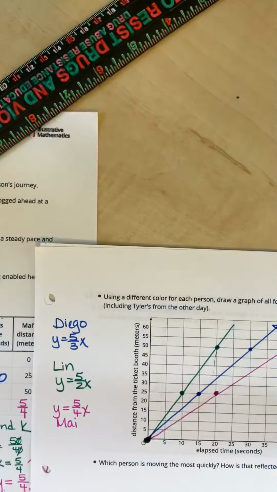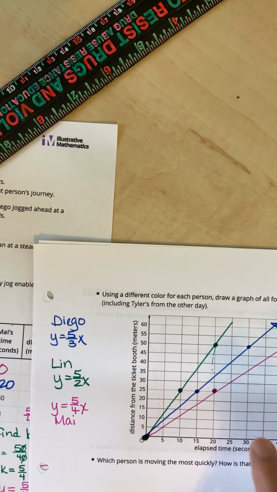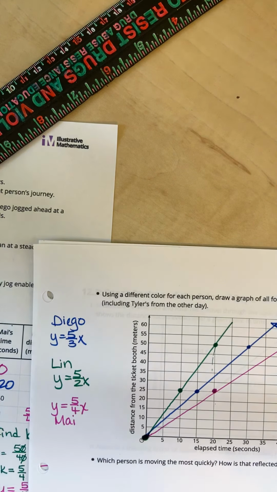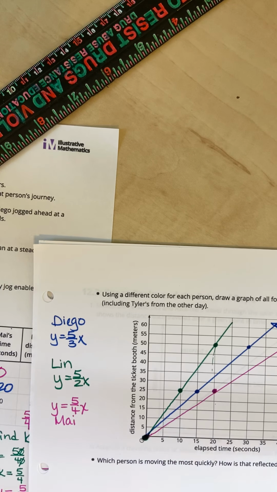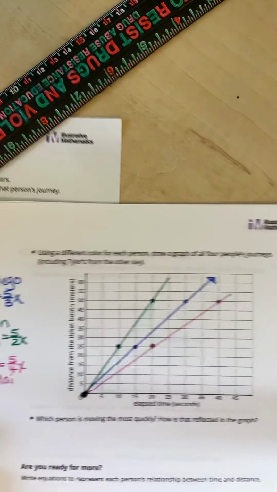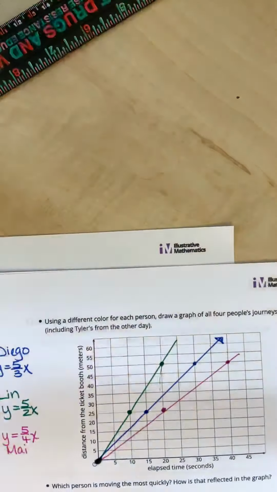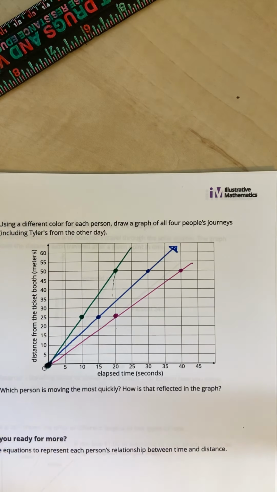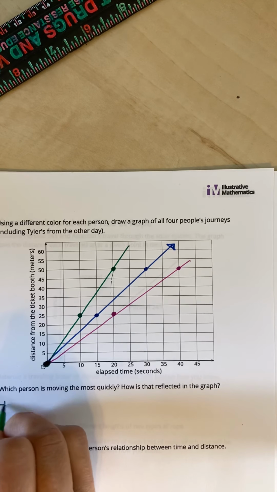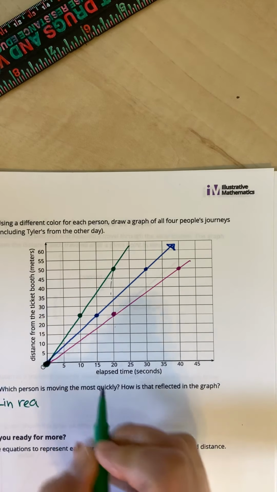All right. So I had Lynn in green, Diego in blue, and Mai in red. Okay. So it's asking us which person is moving the most quickly. Well, which one went up faster on the graph? Looks like Lynn, okay? So Lynn reached the bumper cars. I forget where the bumper cars were. Lynn reached the bumper cars in 20 seconds, okay?